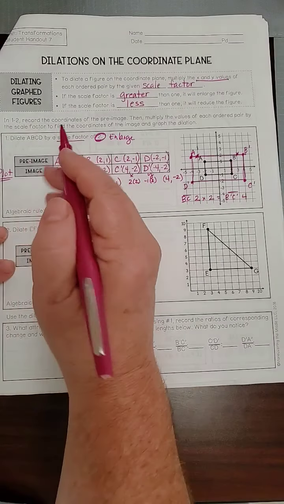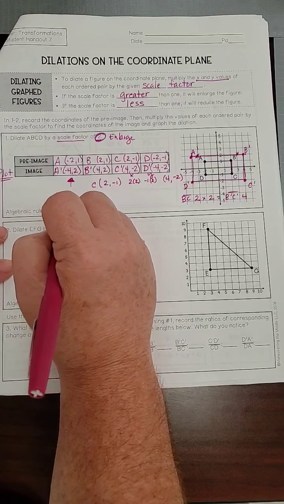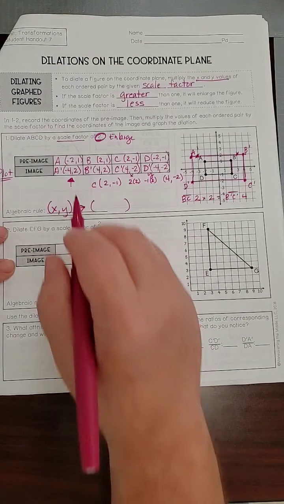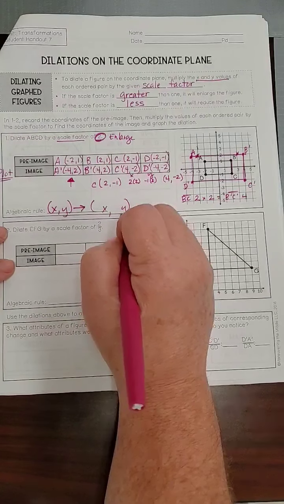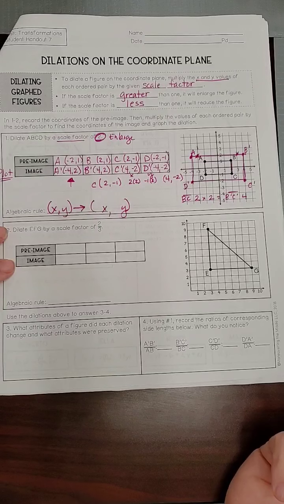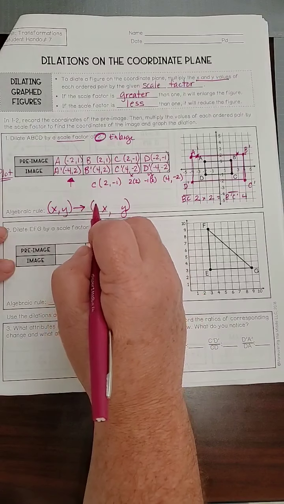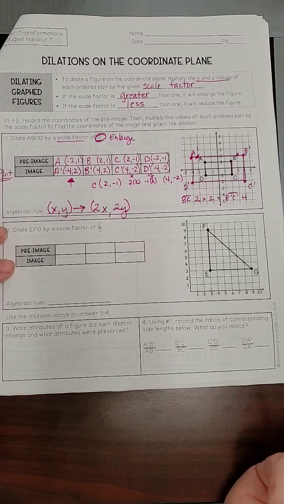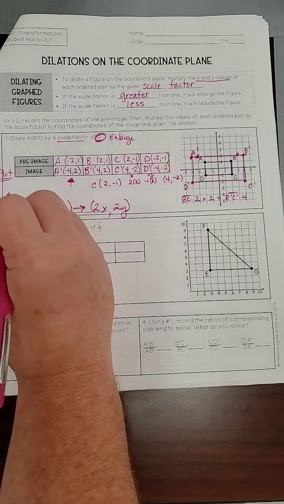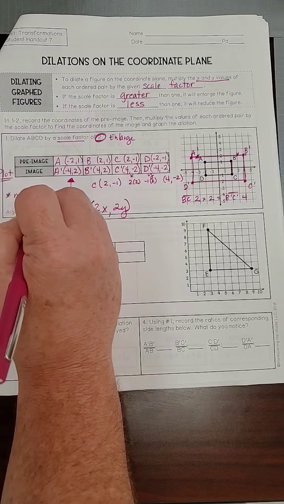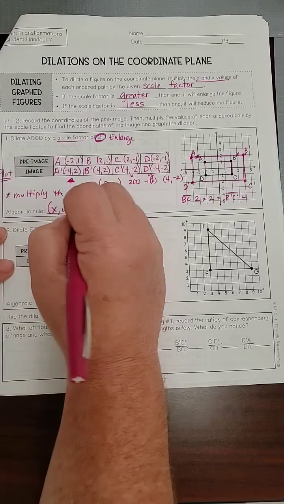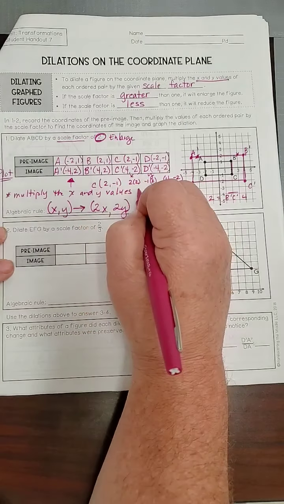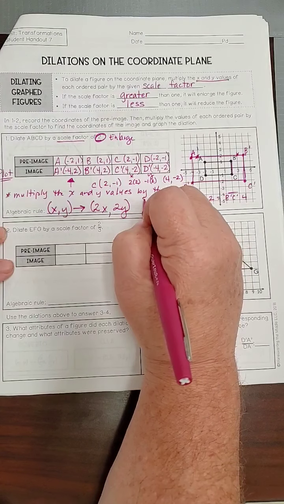All right, so all we need to do now is to write an algebraic rule. So remember, we always start our rules by saying x, y becomes. So what happened to our x and our y value when our scale factor was 2? All we did was multiply each one times the scale factor. So I know we're going to multiply the x and y values by the scale factor.